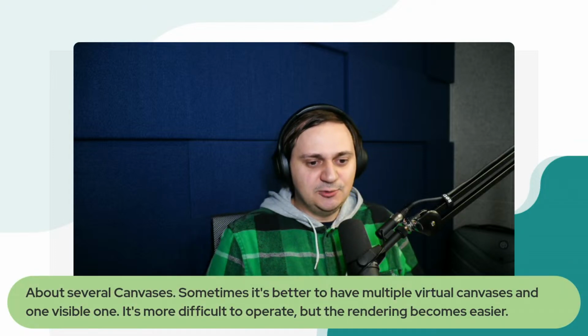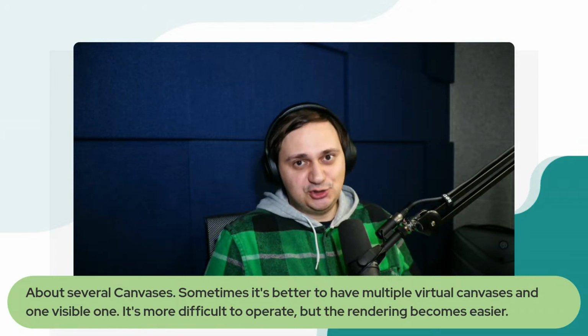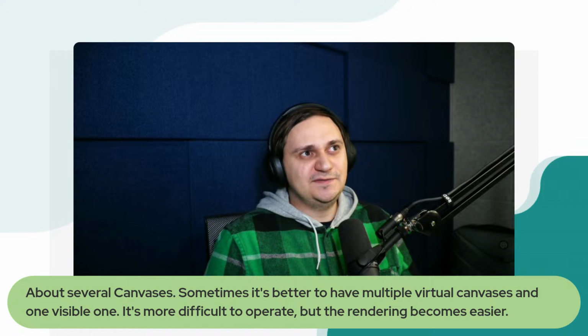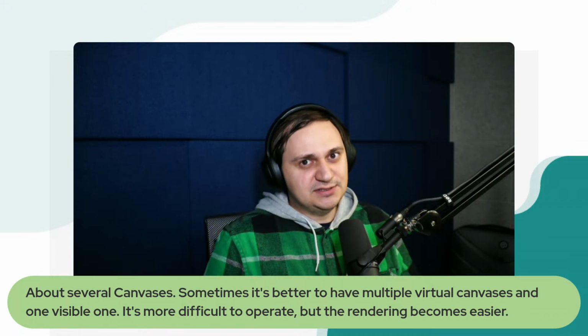And the next question is about several canvases. Sometimes it's better to have multiple virtual canvases and one visible one. It's more difficult to operate, but the rendering becomes easier. That's 100% true. It's an interesting topic in terms of at which point you actually need to have multiple canvases and at which point you actually need to work with one.